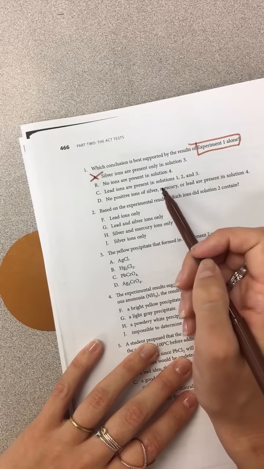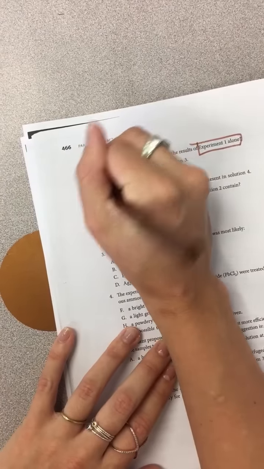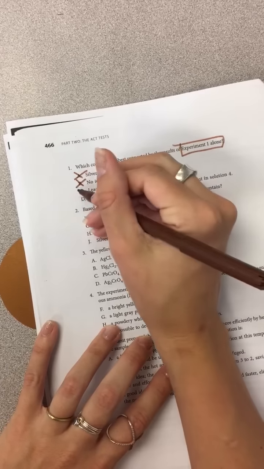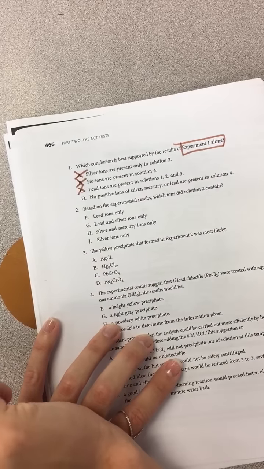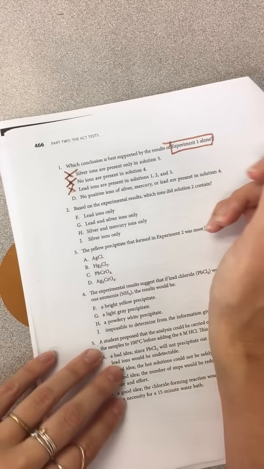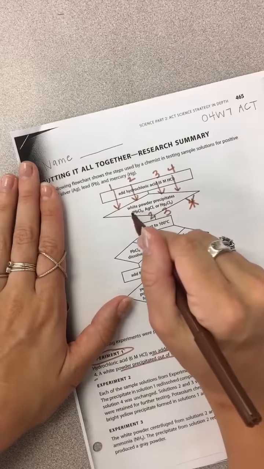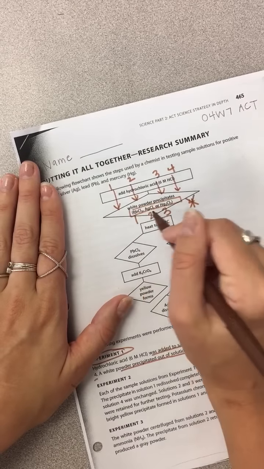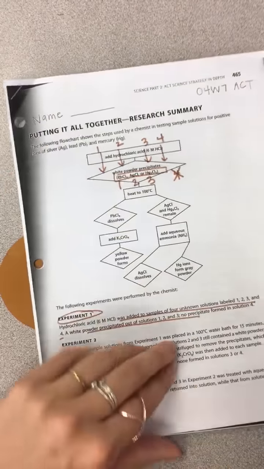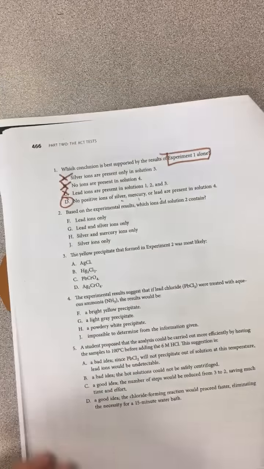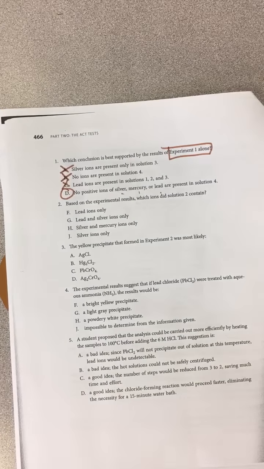Lead ions are present in solution 1, 2, and 3. We can't say no because they didn't test for every single ion. Lead ions are present in solution 1, 2, and 3. We can't tell that yet. All we know is there is a white powder. No positive ions of silver, mercury, or lead are present in solution 4. So look here. We know that the white powder means lead, silver, or mercury, but we don't have any of that in solution 4. So no lead, silver, or mercury in solution 4. The answer to number 1 is D.